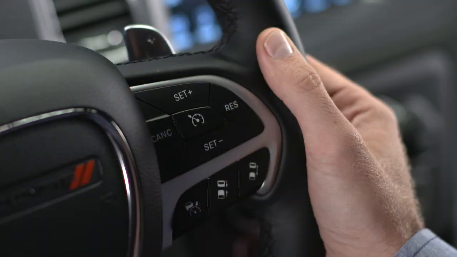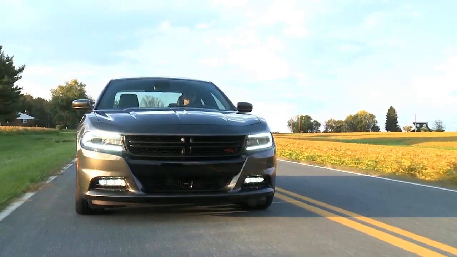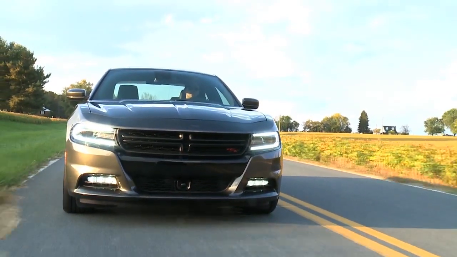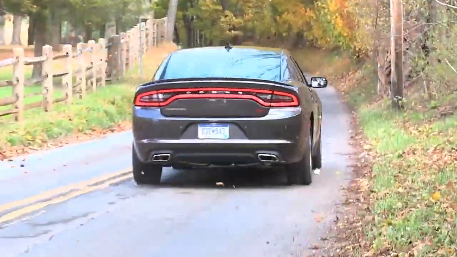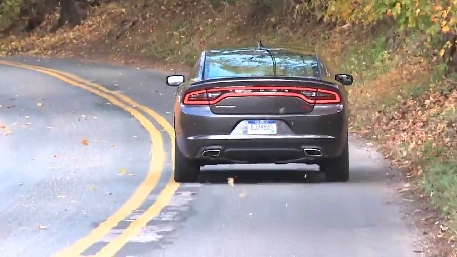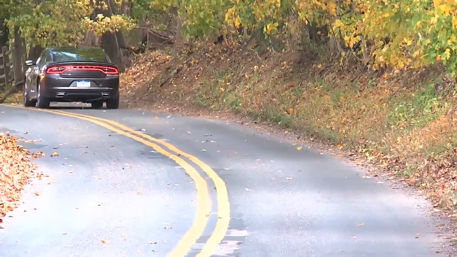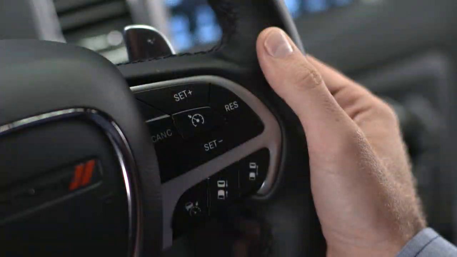If equipped, Adaptive Cruise Control brings useful adaptive features to the standard speed control system. Standard speed control maintains a selected speed in continuous flowing highway traffic. With Adaptive Cruise Control, you can also maintain a set distance between you and the driver in front of you. Let's take a closer look.